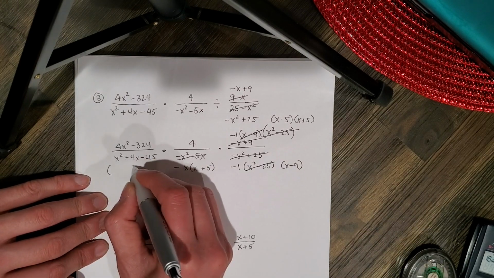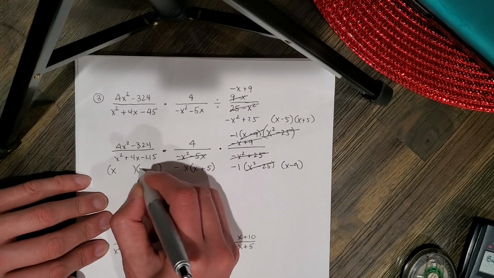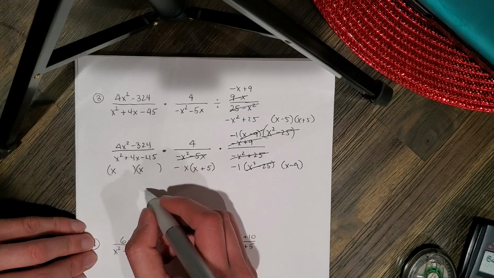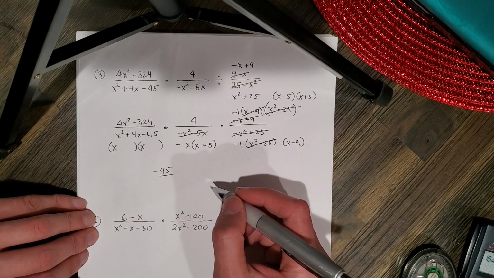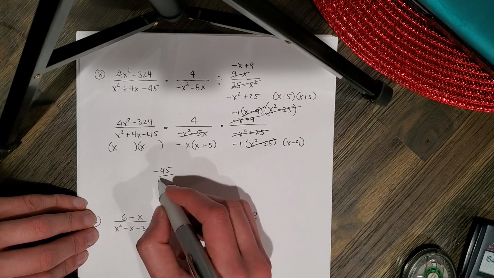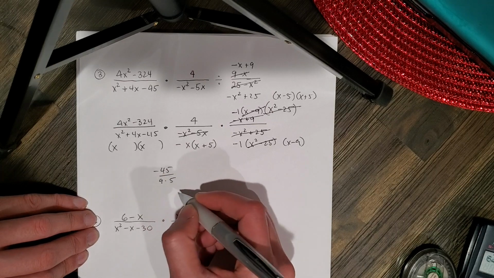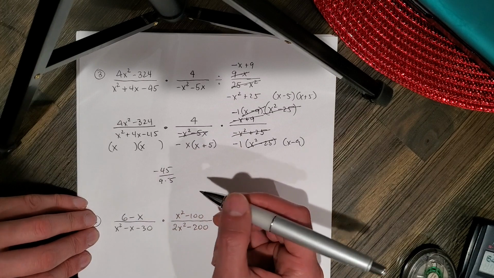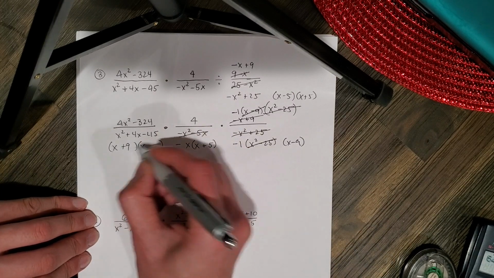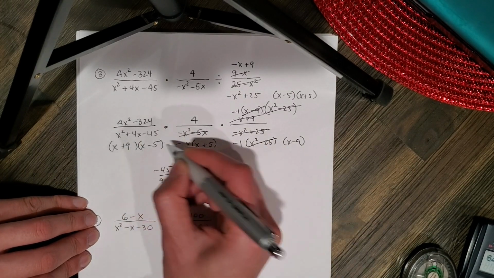So this will be trinomial. This will be x times x. And then for 45, right? I'm looking for a negative 45 and then a 4. So let's see. Let's try that 9 times 5, right? 9 minus 5. Isn't that 4? Yes. So let's make the 5 negative. So this will be x plus 9 and x minus 5.